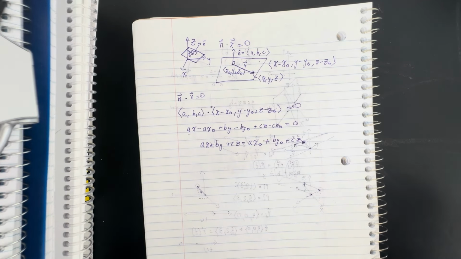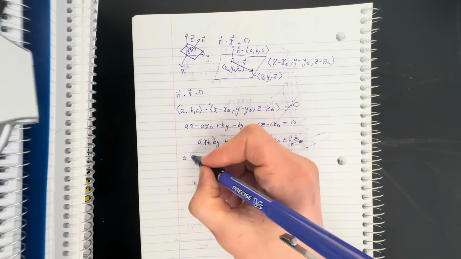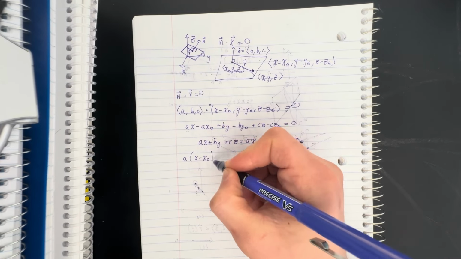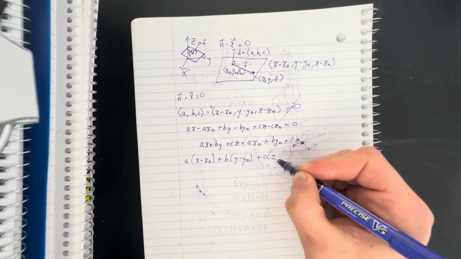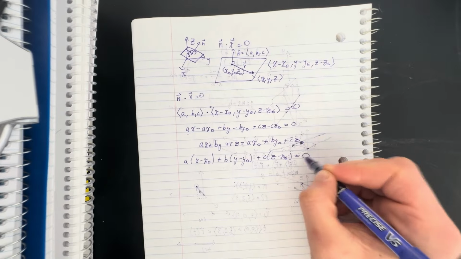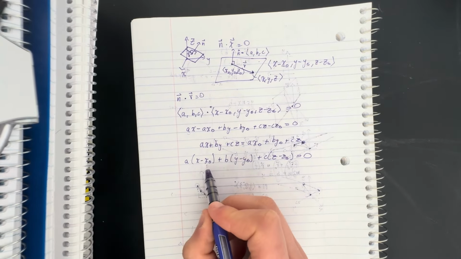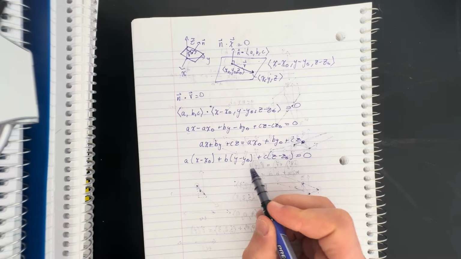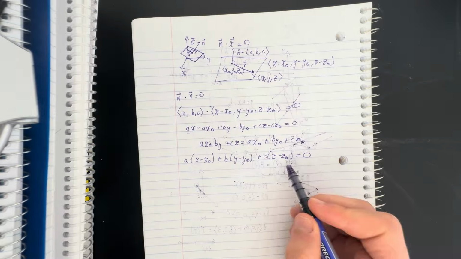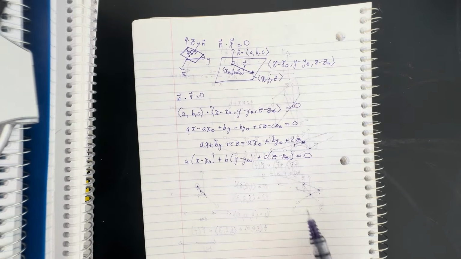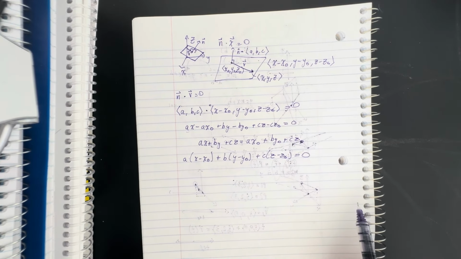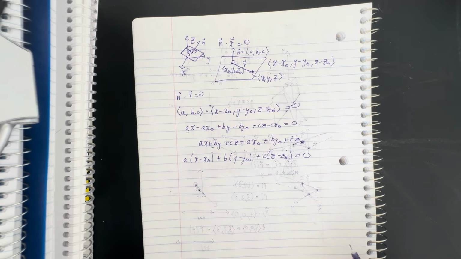But typically, we use this one: a times x minus x naught plus b times y minus y naught plus c times z minus z naught equals 0. So this x naught is a point that you know, y naught is a point that you know, z naught is a point that you know, just points that are given to you. And then a, b, and c are just the elements of the normal vector for that plane. And then you just solve this out, you get it into this form, and that's going to be your equation for a given plane.